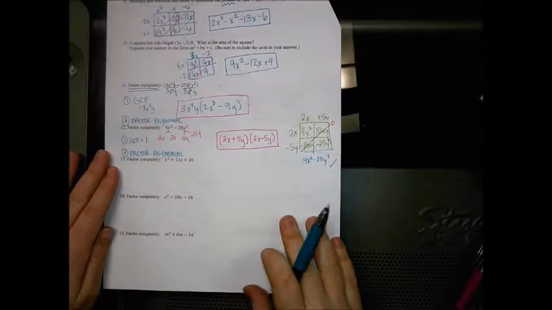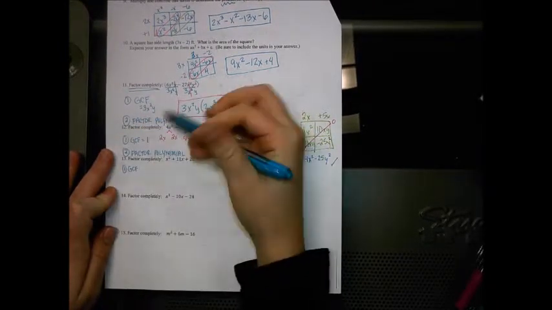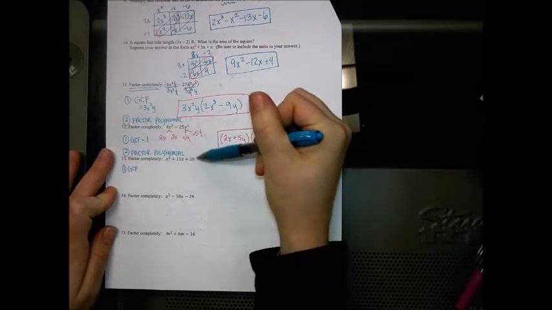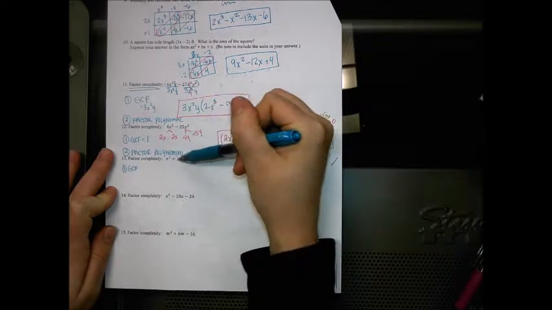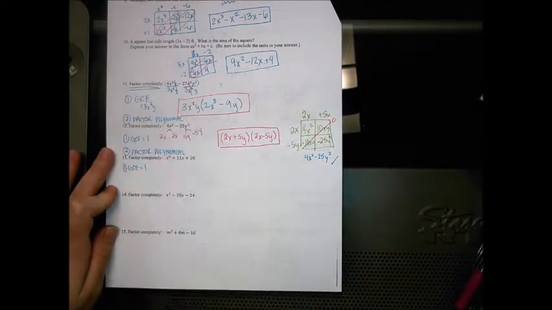Number 13. 1. Find the GCF. My first term is 1x squared. My last term doesn't have any x's, so there's no x in common from all of these, and my greatest common factor is 1. 2. Factor the polynomial.